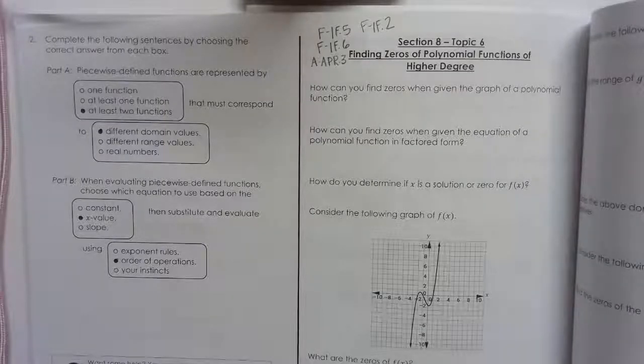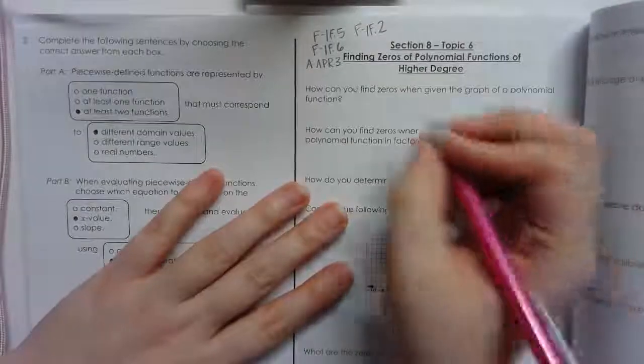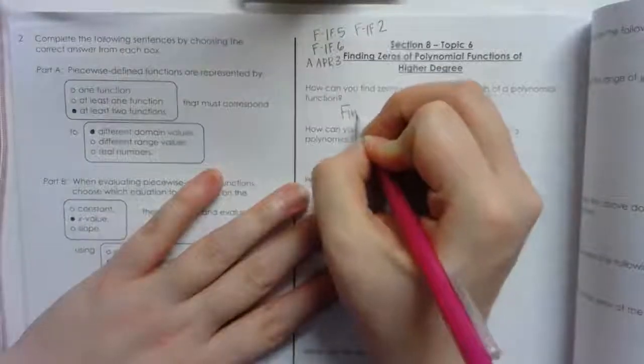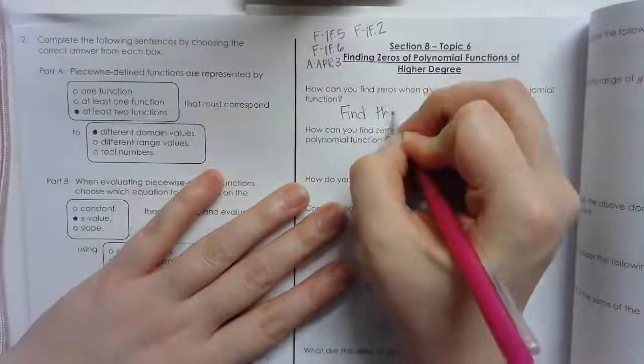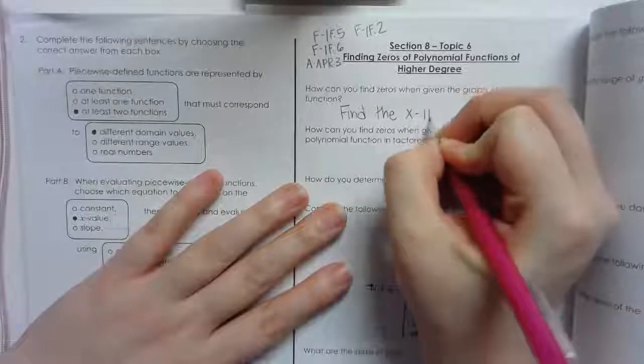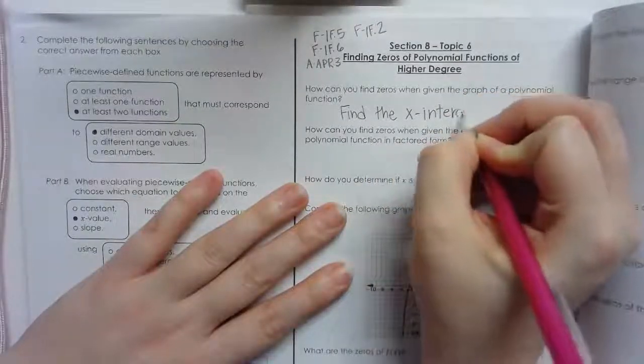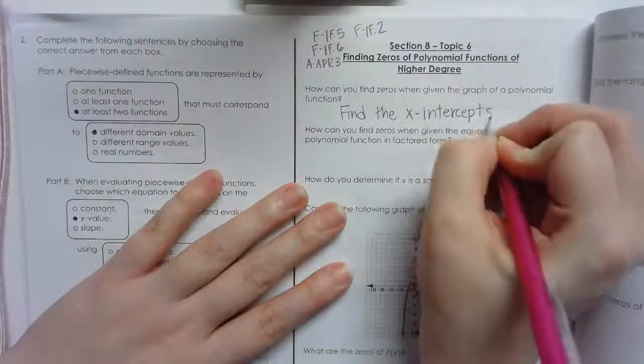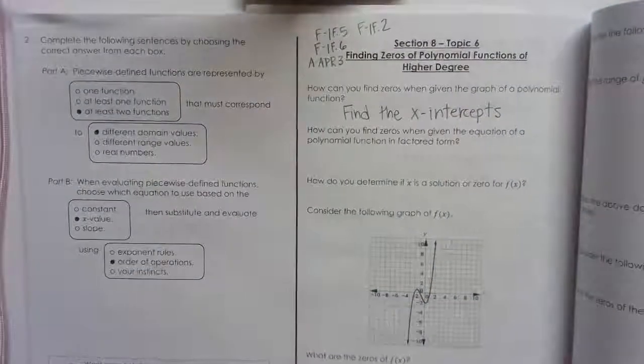So how can you find zeros when given the graph of a polynomial function? We're going to find the x-intercepts. Remember, that's all a zero is, an x-intercept. We call them x-intercepts, roots, zeros. All of those mean the same thing.